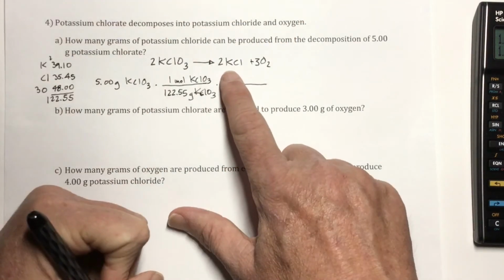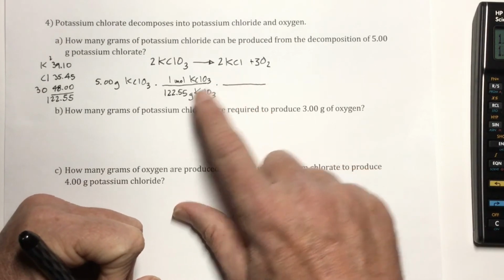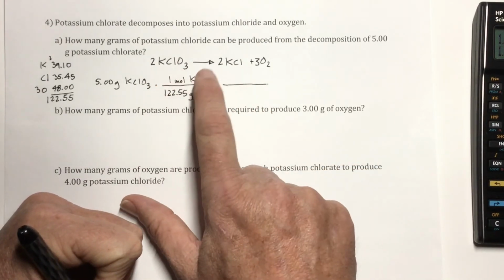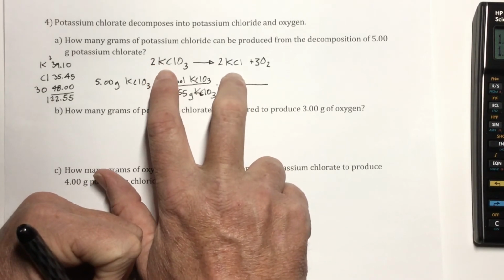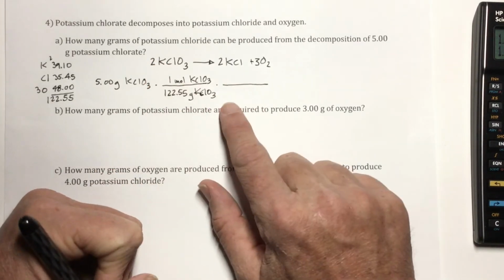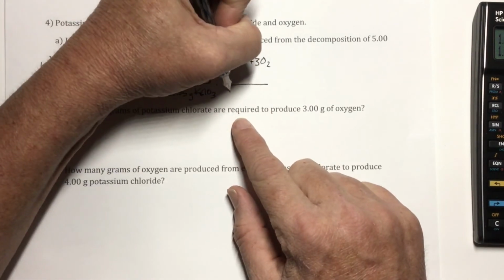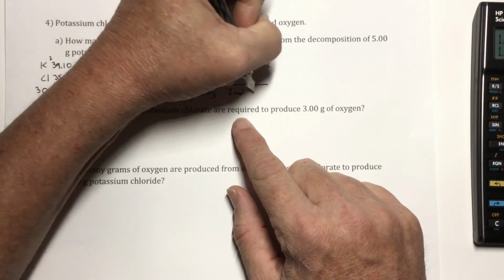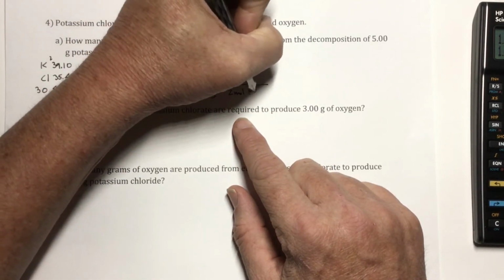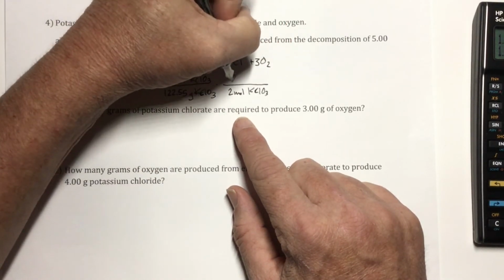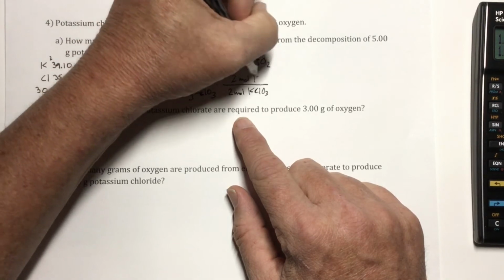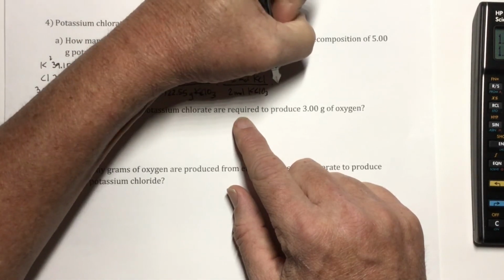Now, I want to find out how many grams of potassium chloride I get, so I need to convert this from moles of potassium chlorate to moles of potassium chloride. And my balanced equation tells me that 2 moles of potassium chlorate is equivalent to 2 moles of potassium chloride.